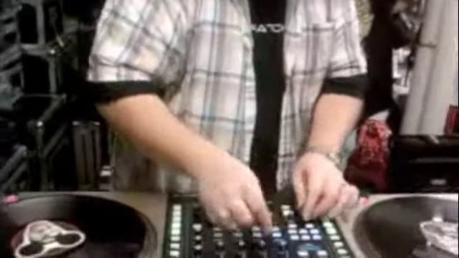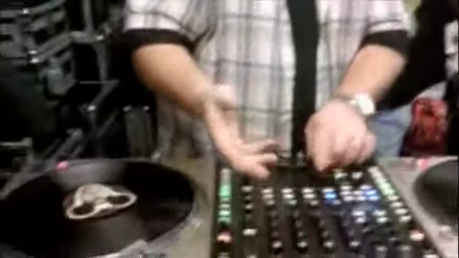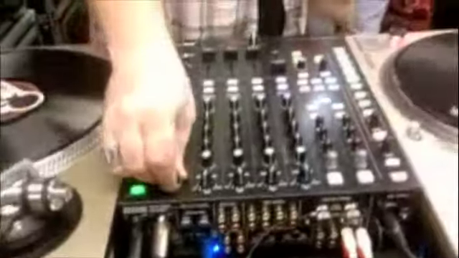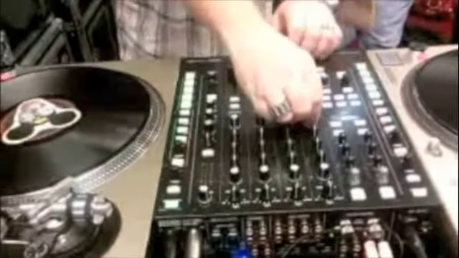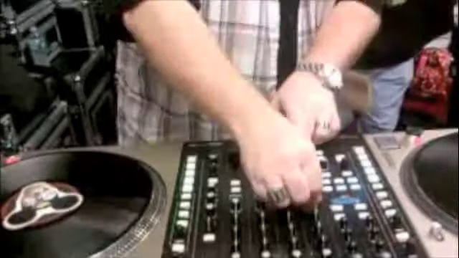And you can also use the filter knobs on top of the channels in conjunction with the effect. So if I have a delay going on my effect, and then turn my filter knobs, it's still filtered at echo.